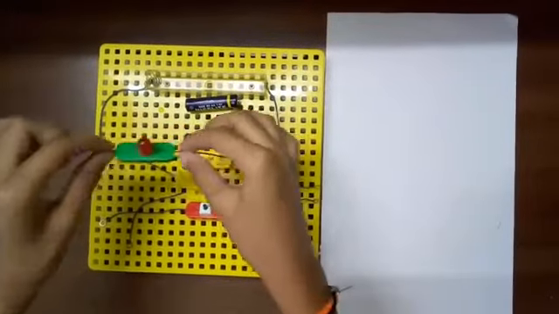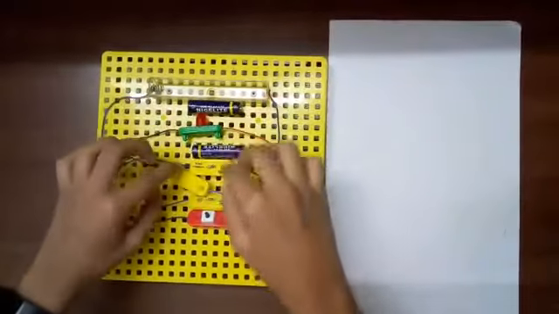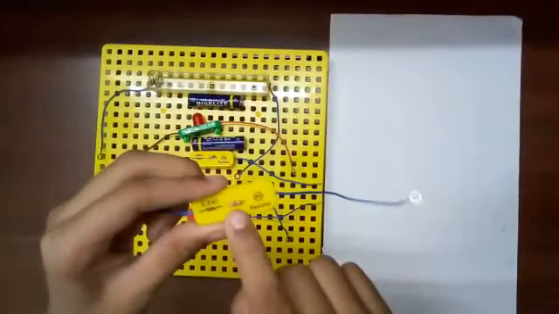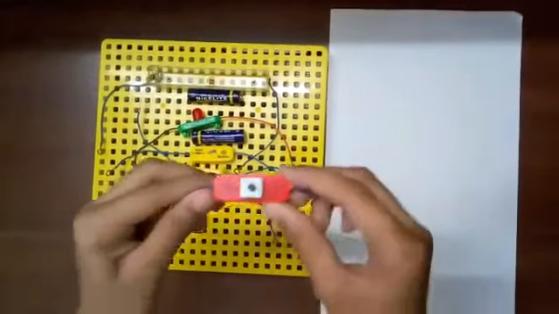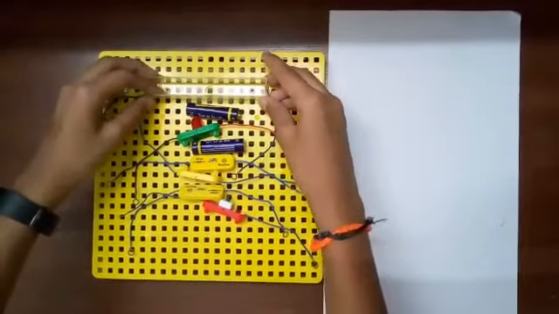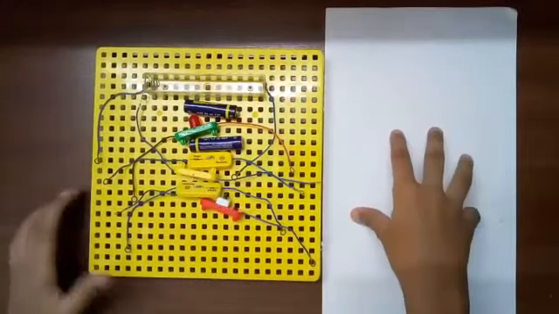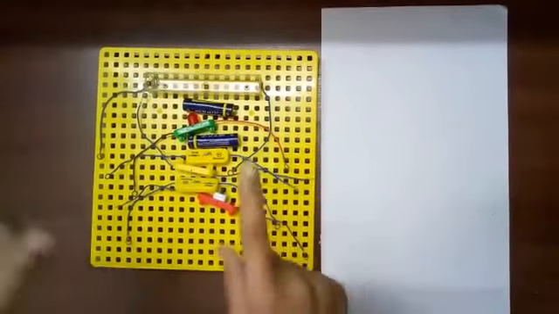Next, a load, which means a bulb. If wanted, we can use some resistors with different ohm values, a button switch and a battery box. And I am going to show how circuit diagrams are drawn on this paper. Okay, let's get started.